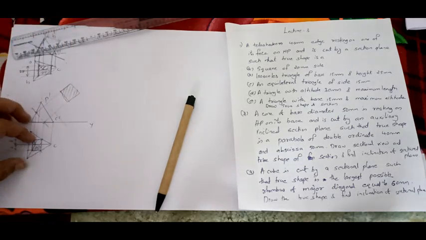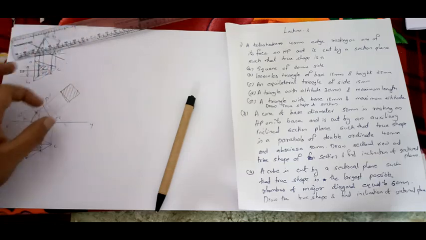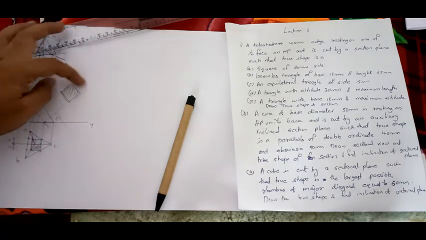If you are taking these distances from the XY line and cutting, it means these perpendicular lines won't change. So this 20 you will be getting here, and this 20 you will be getting here. So it will become a square.